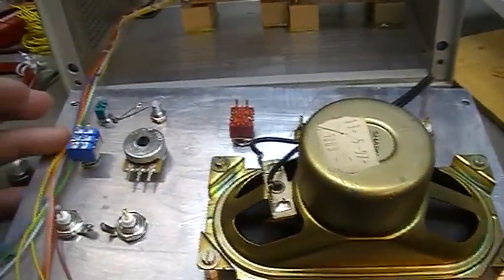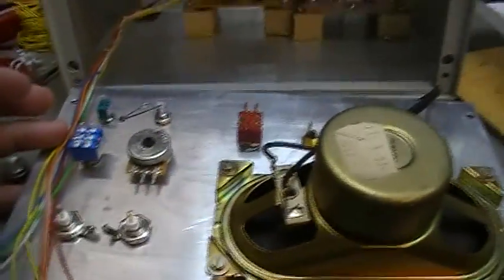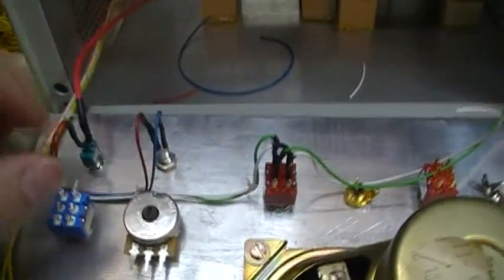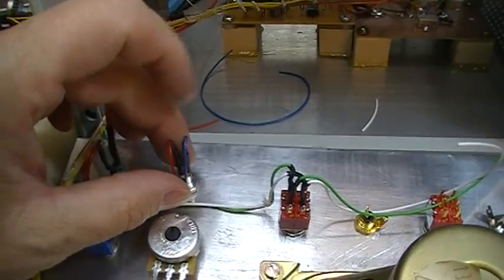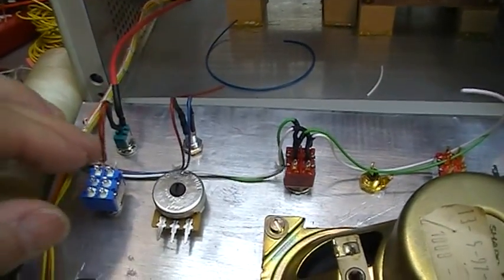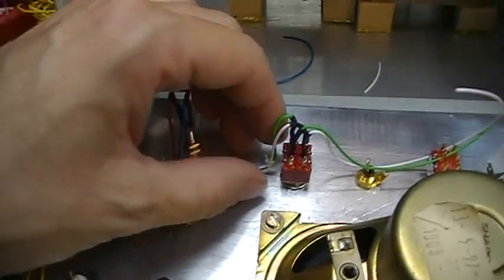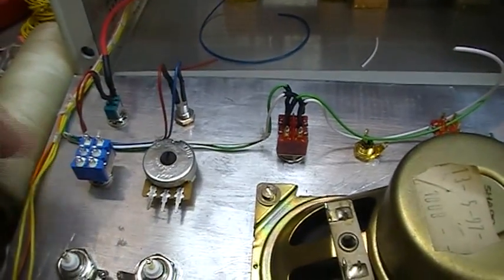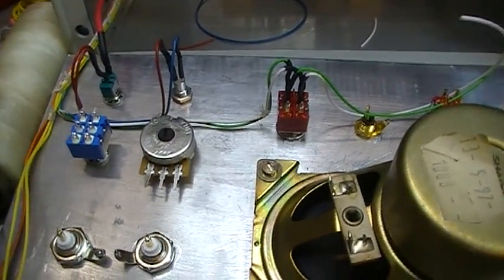So we are making progress. Step by step we are moving forward. So first wires are soldered and we are going ahead.